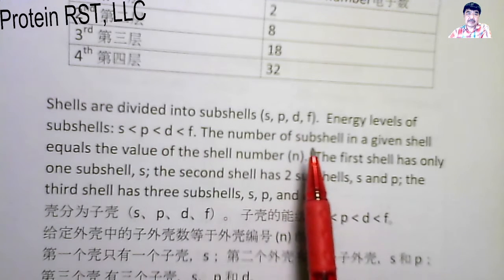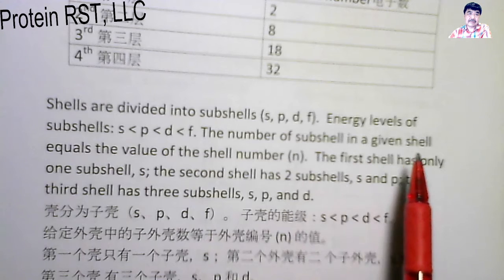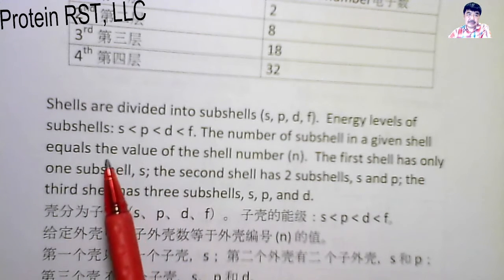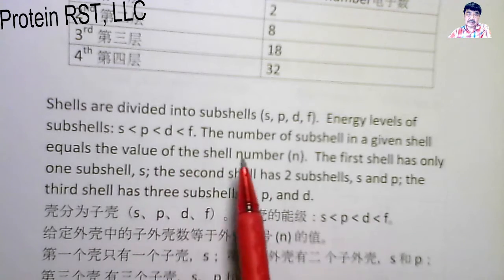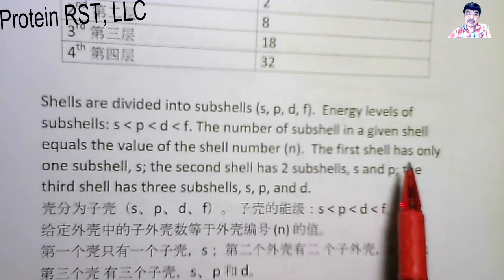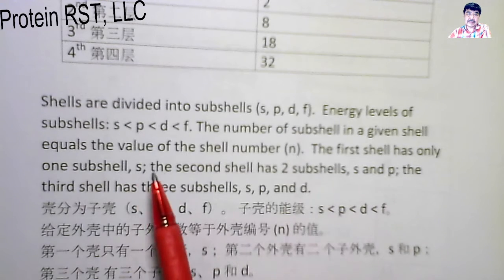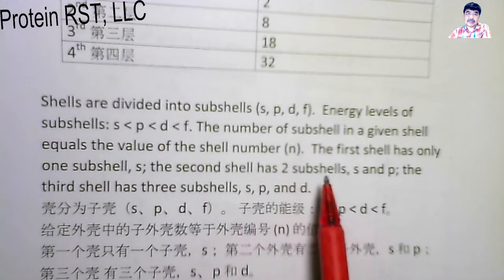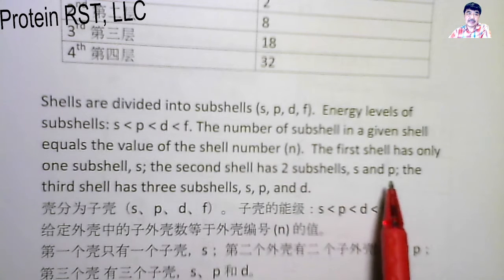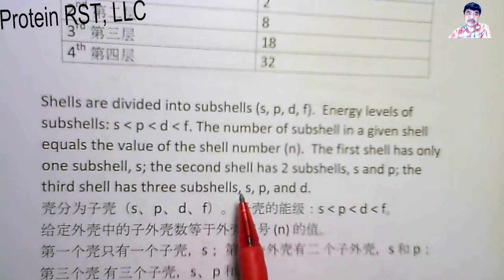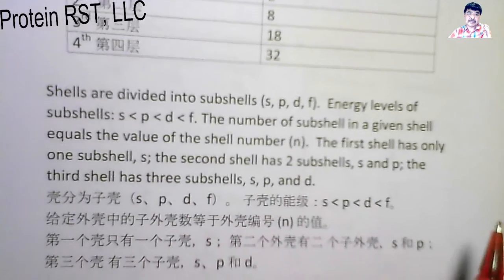The number of subshells in a given shell equals the value of the shell number n. The first shell has only one subshell, s. The second shell has two subshells, s and p. The third shell has three subshells, s, p and d.